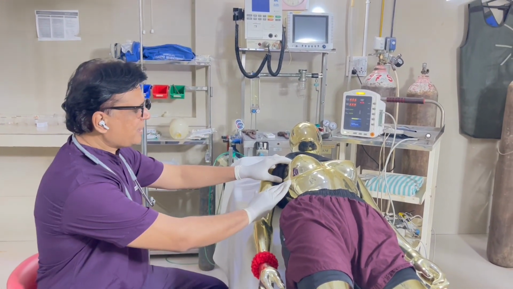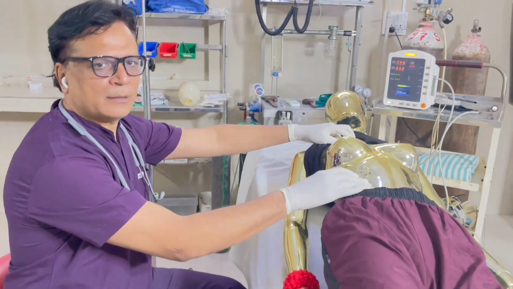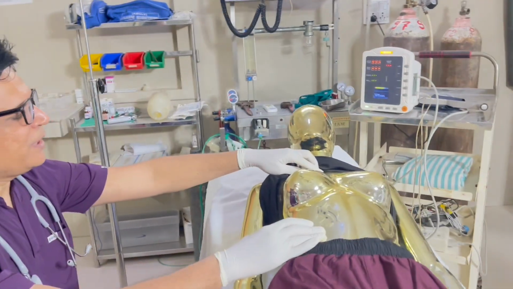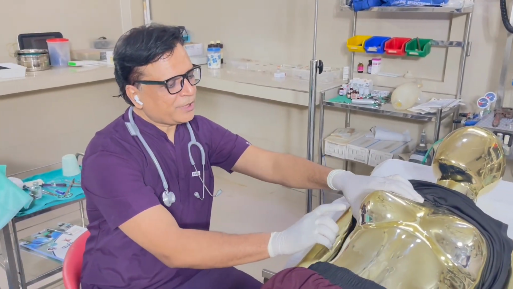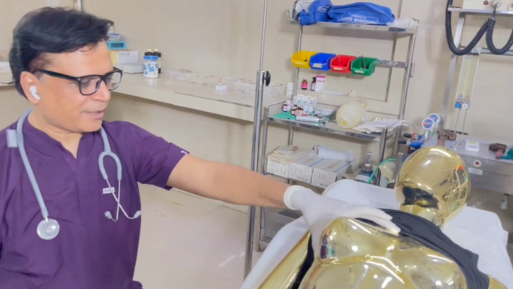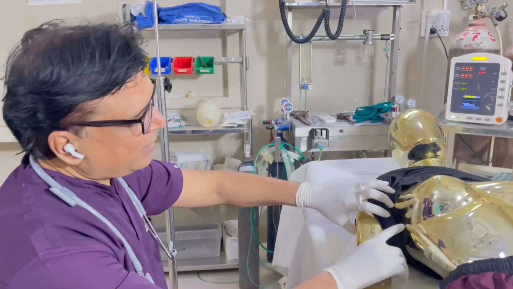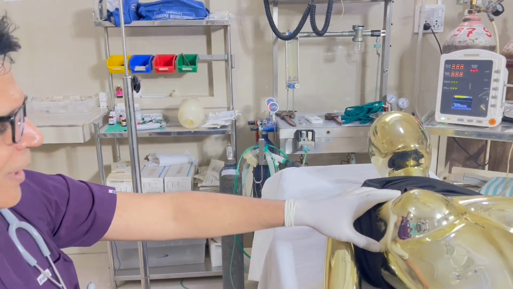And you have to count the ribs from the sternal angle. So this is the sternal angle. You have to measure from here: second, third, fourth, fifth. So here, I am starting from here and counting on the right side. This is the axilla, and this is the point where I am going to put the drain.